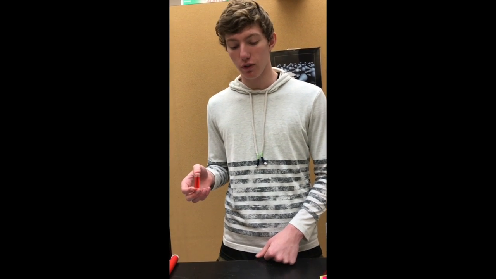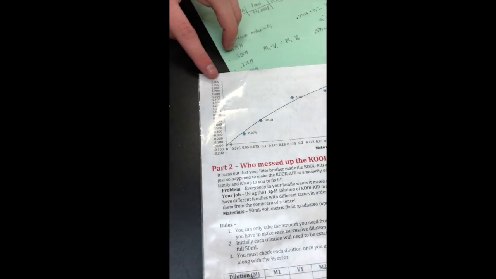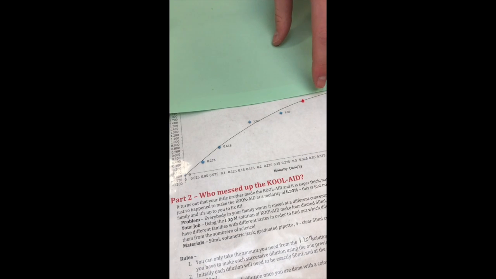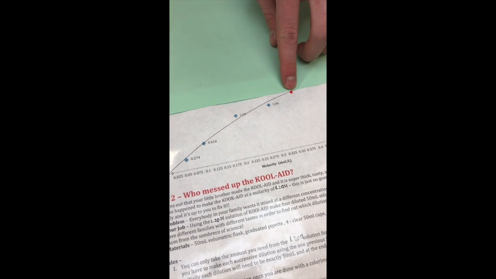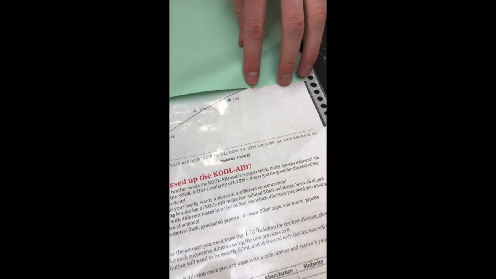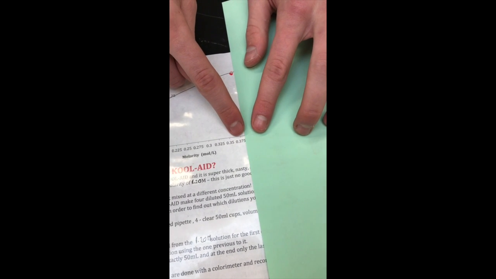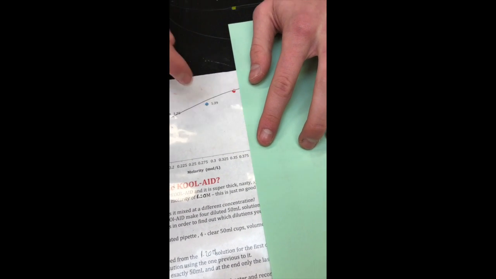After finding our sample absorbance was 1.65, we have to use the graph here to figure out what our molarity is. So if we match up from our absorbance level, which was 1.65, across, we find it hits the graph at about right here. So we mark it down and find that our molarity is about 0.375, which was our goal.